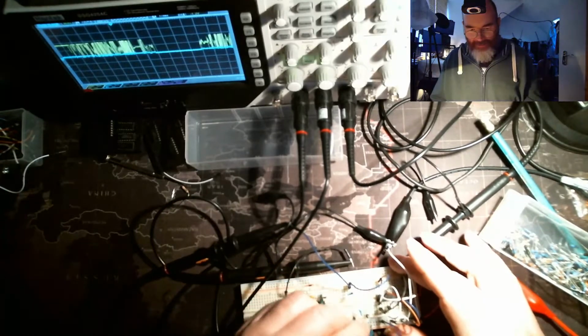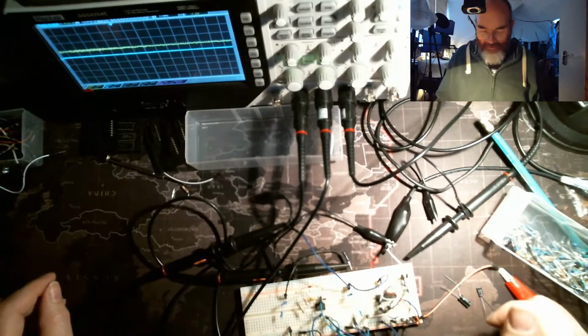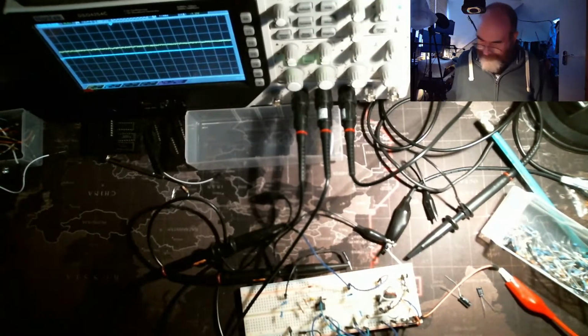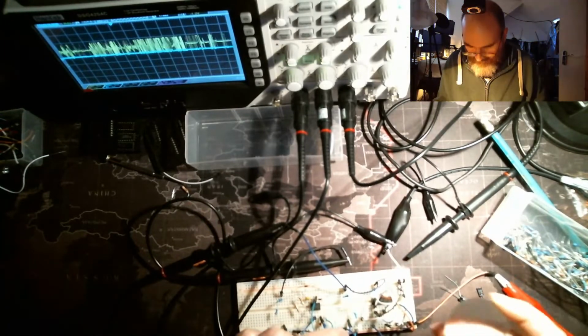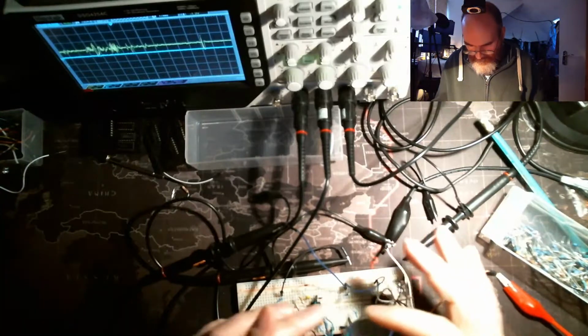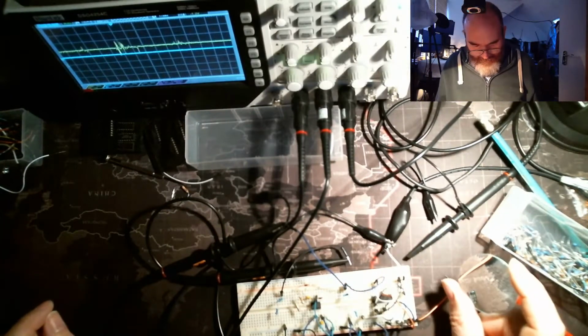Yeah, bad connections, something. I've got a ghost in this machine. How extraordinary.